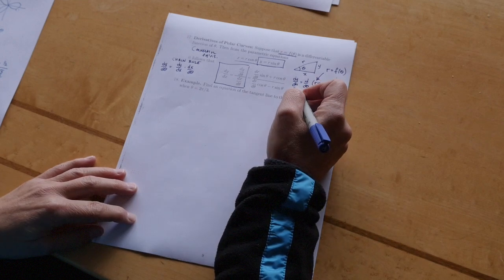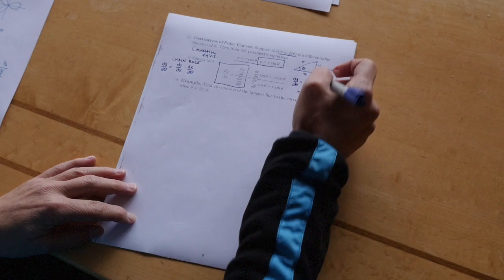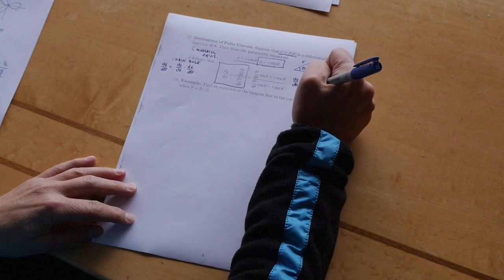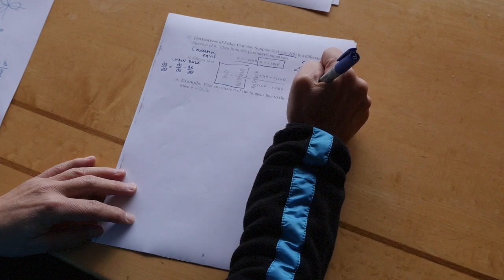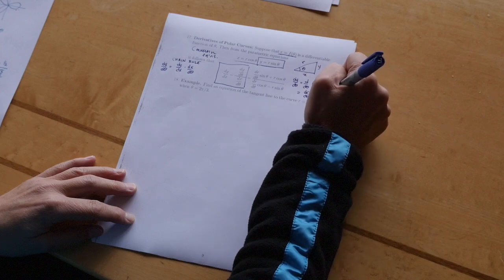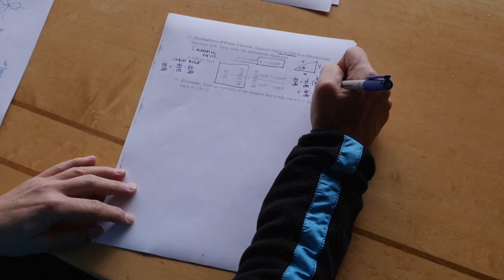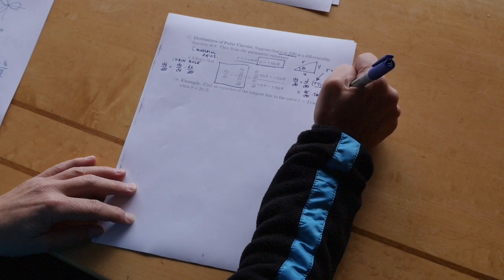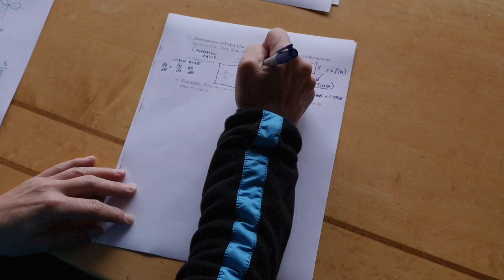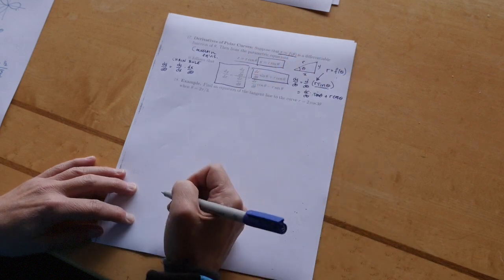Here I am, dy by d theta, that's d by d theta of y. So let me go ahead and do that. That would be dr by d theta times sine theta plus r times the derivative of sine theta, which is cosine theta. So there we see dr by d theta sine theta plus r cos theta. That is this right here. So try it out yourself.